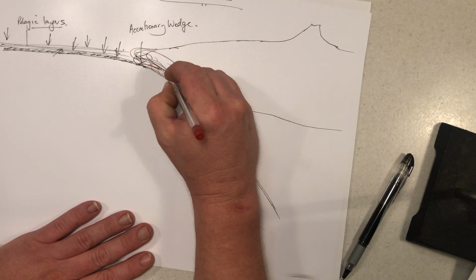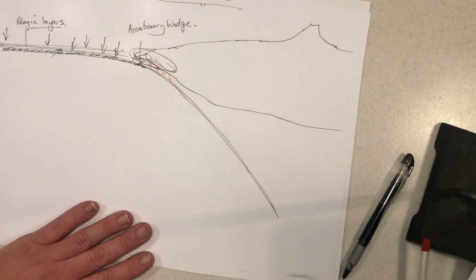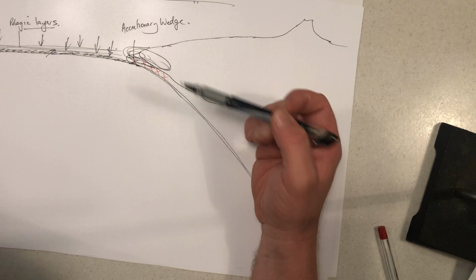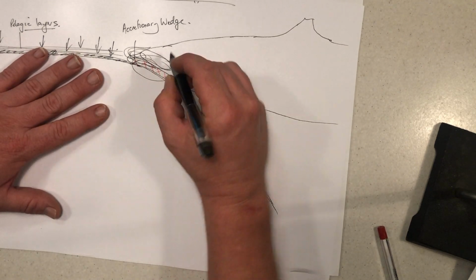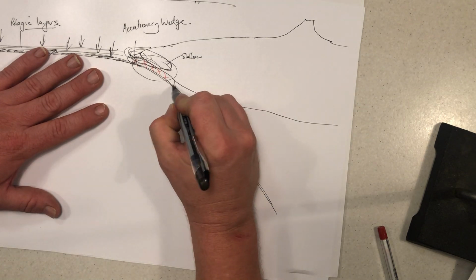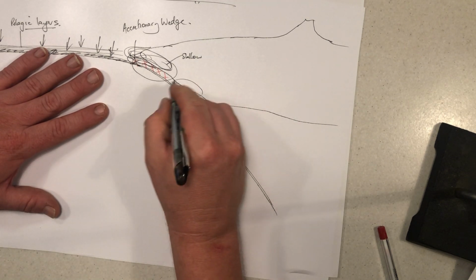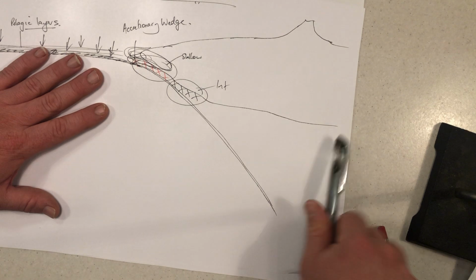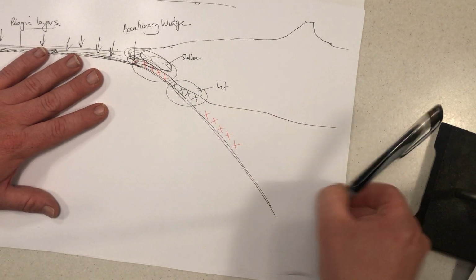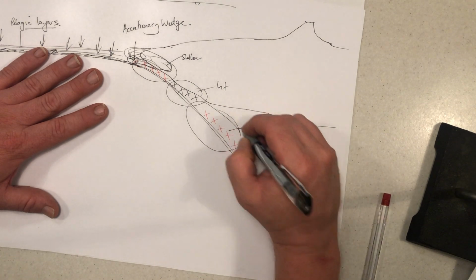I'm going to draw them here. And these are the earthquakes that you can see on the image on the PowerPoint that I've just shown you. We've got shallow, and then we can move down. We have deeper or intermediate, and finally at the bottom we've got much, much deeper earthquakes.